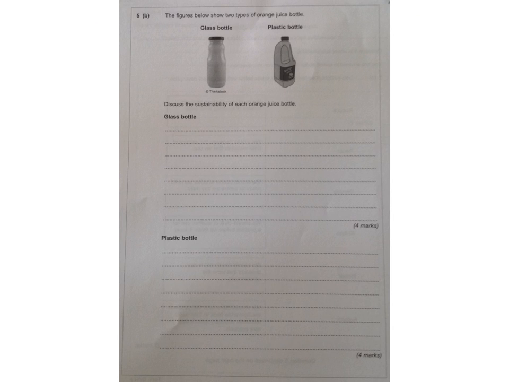So the question here is giving you 2 drawings, 2 pictures of 2 different types of juice or milk bottles. Okay, these are orange juice bottles. So one's a glass one and one's a plastic one. Now it's telling you to discuss the sustainability of each of the bottles. So it gives you space to answer about the glass bottle and space to answer about the plastic bottle.